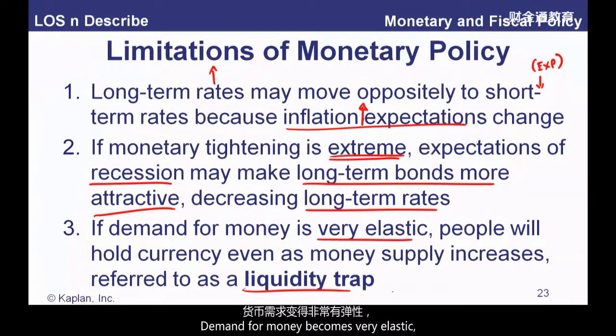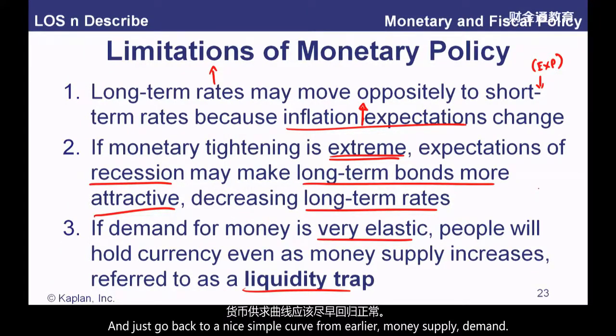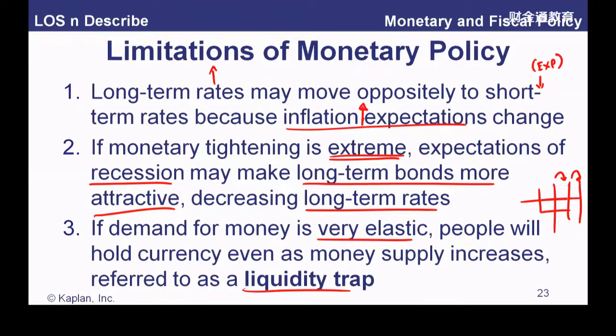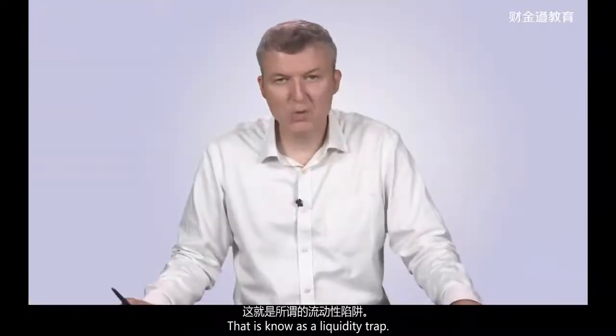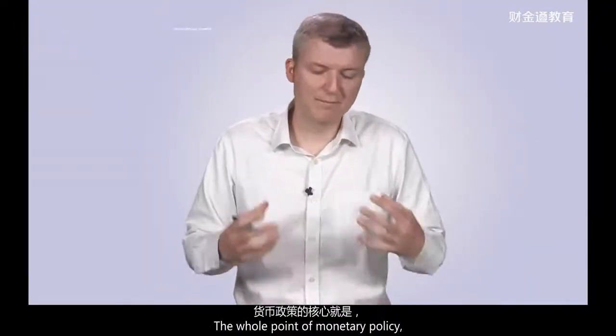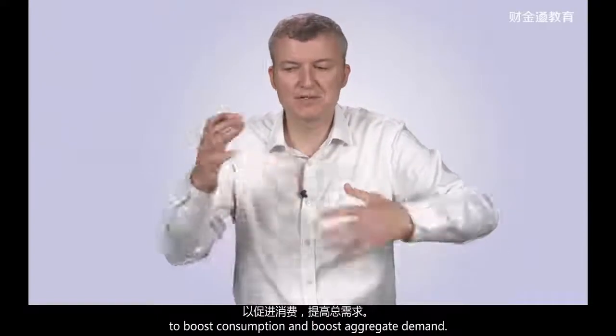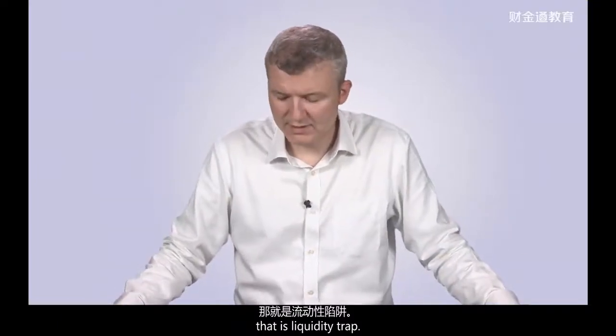Thirdly, the nightmare of the liquidity trap. Demand for money becoming very elastic, and in the extreme case, perfectly elastic horizontal demand. And just go back to our nice simple curve from earlier. Money supply, demand. Doesn't matter now what you do with the money supply, even if you start bouncing it that way. People don't spend, they just hold their cash. That's known as a liquidity trap. The whole point of monetary policy, you put cash out there and people start to spend it to boost consumption and boost aggregate demand. If they don't spend, that's your liquidity trap.